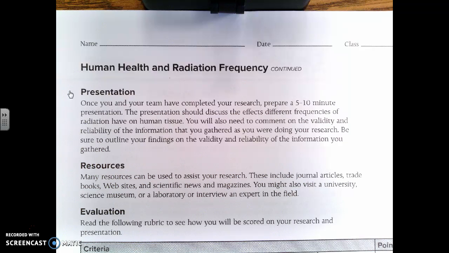The presentation should discuss the effects different frequencies of radiation have on human tissue. You will also need to comment on the validity and the reliability of the information that you gathered as you were doing your research. Be sure to outline your findings on the validity and reliability of the information you gathered. So you can do this in different ways. You could do this in a skit, like in a play. You could make a video like this one, or you can make a slideshow presentation.